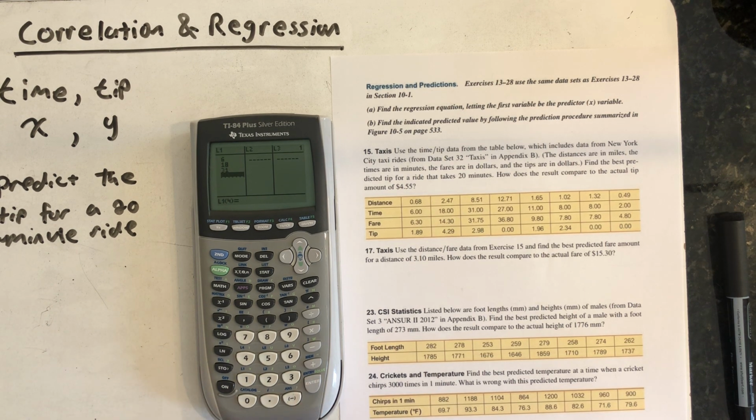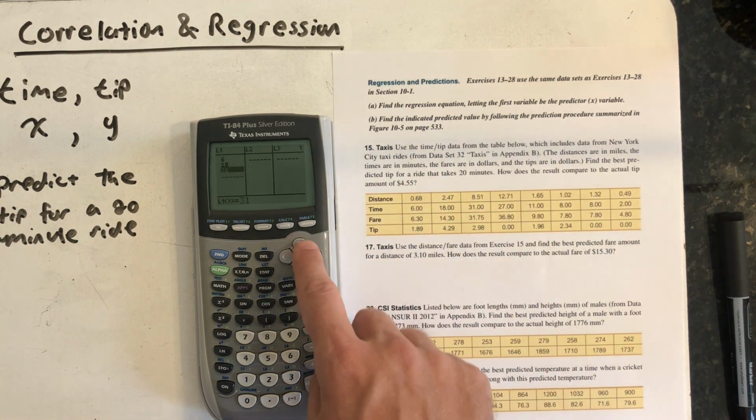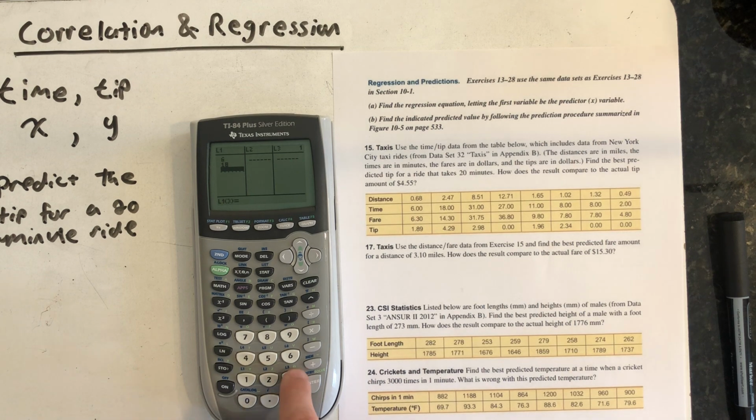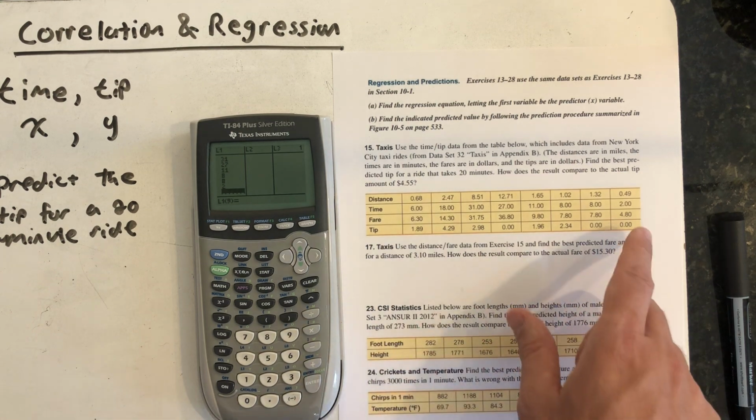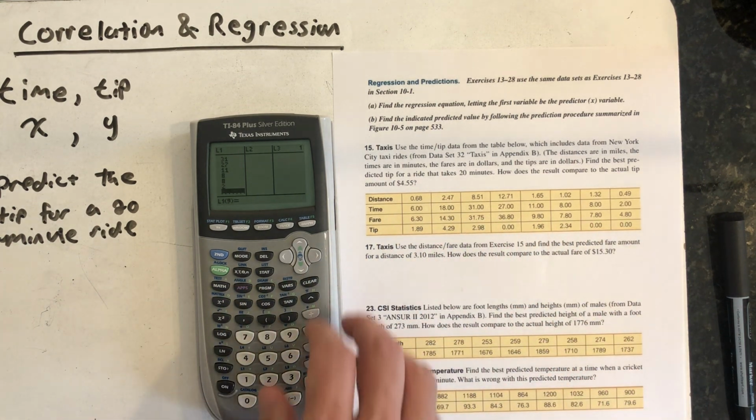If I was to make a mistake along the way, like maybe I thought that 31.00 is a mistake, I'd come back up and I'd hit the delete button just to get it out of there and put the right data value back in. It's always worth taking a moment just to proofread the data, making sure we didn't make any mistakes at the data entry level.